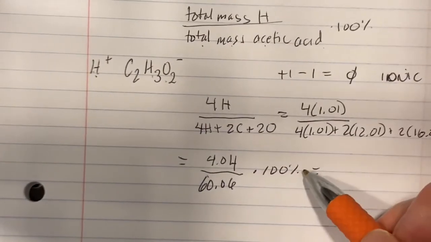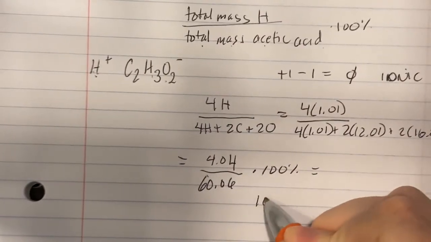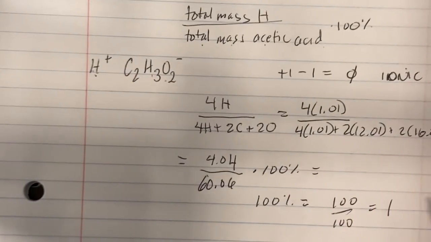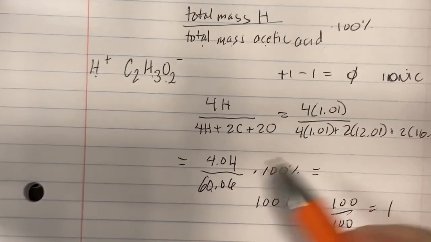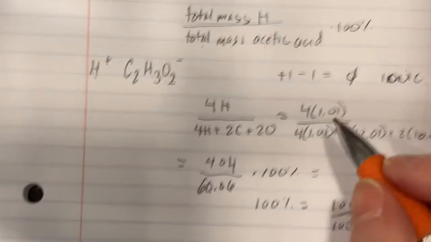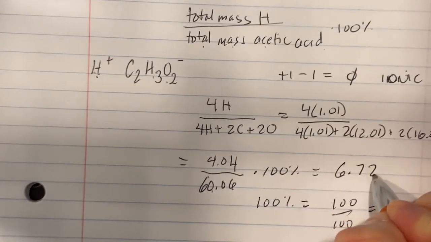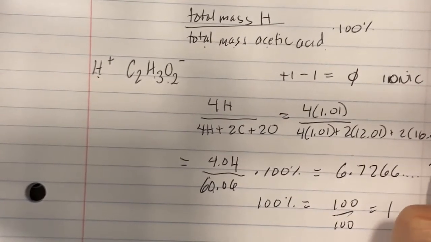Remember, you don't times it by 100% because percent just means that this is 1. 100% is equal to 100 over 100, which is equal to 1. So when you plug it into the calculator, it's 4.04 divided by 60.06 times just 100. And that gives me 6.7266 and so on percent.